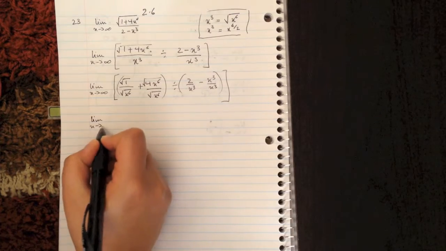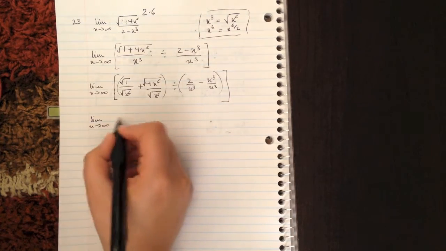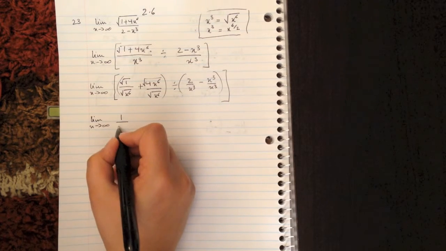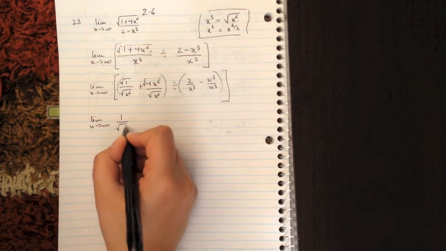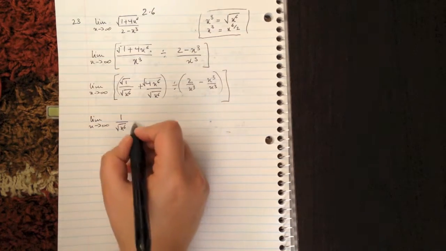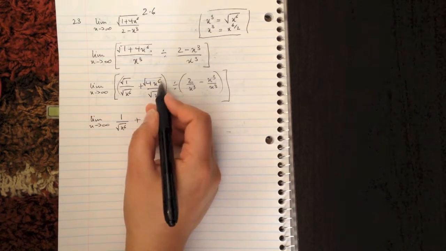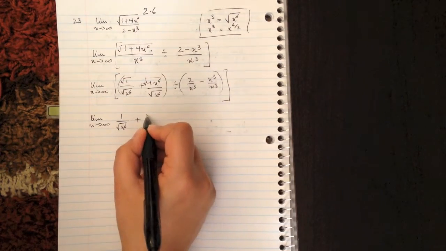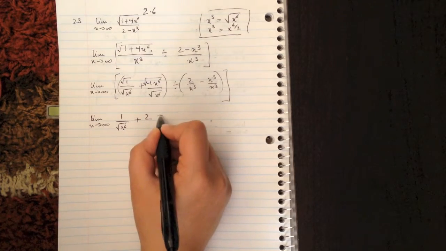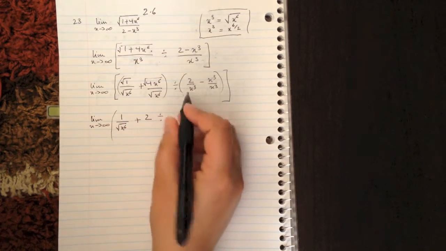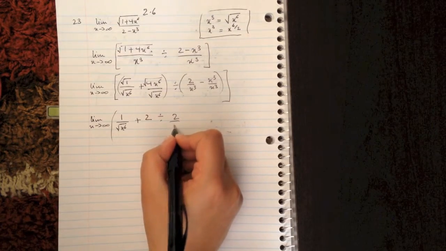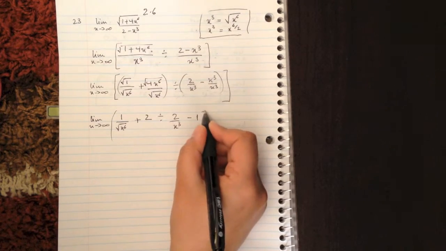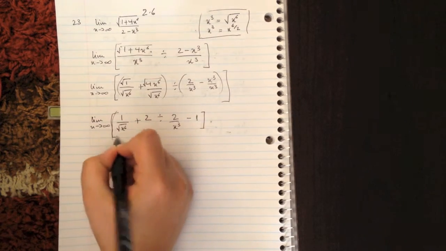So limit as x approaches infinity is 1 over, and then the x to the power 6 under root cancel out here, so we're just left with the square root of 4, which is 2. And then this whole thing is divided by 2 over x cubed minus x cubed divided by x cubed, which is just negative 1.